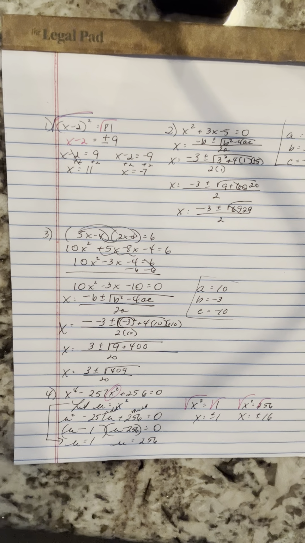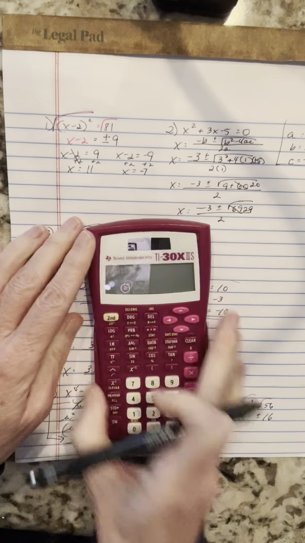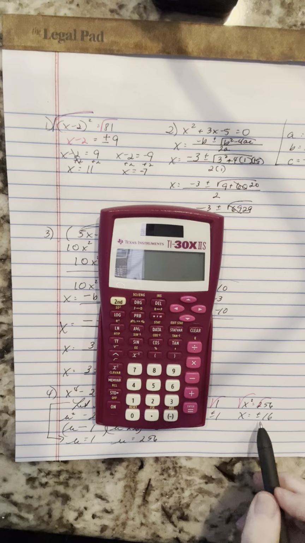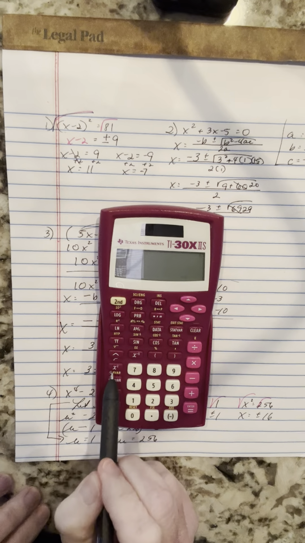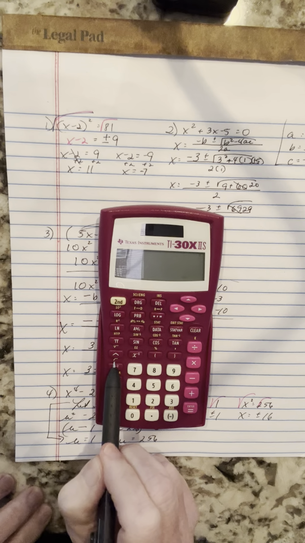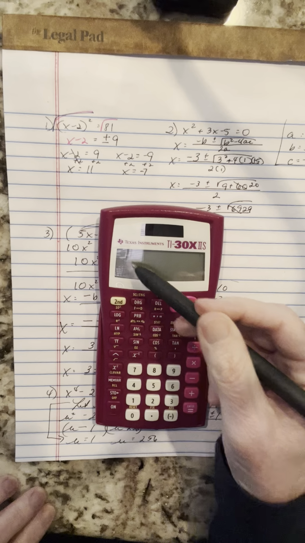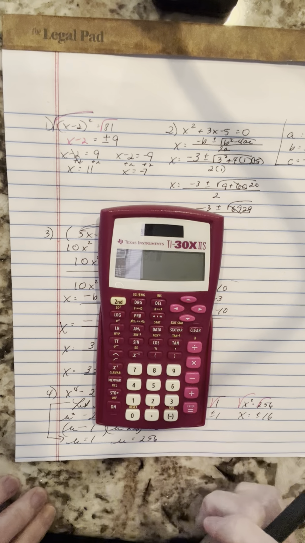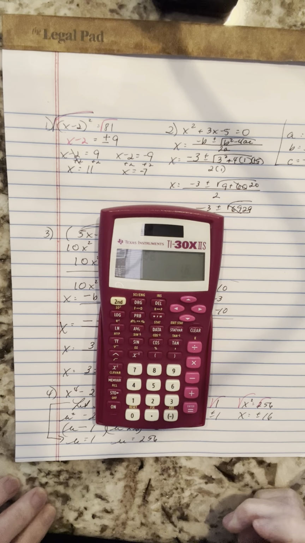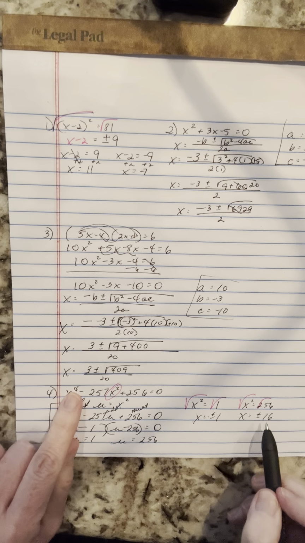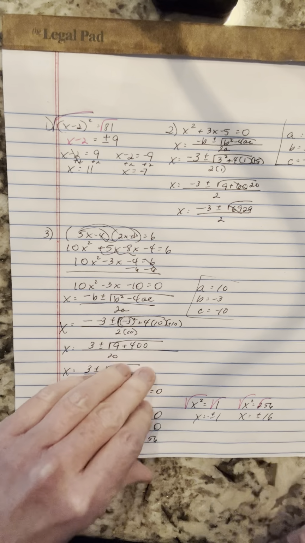If you're not sure what the square root of 256 is, let me show you how to do that in your calculator. Turn it on. We want the square root of 256. This is the key right in there in the gutter. So we'll do second x squared, which gives you the square root of 256, and hit enter and you get 16. So we have 4 answers. We were expecting 4 answers.